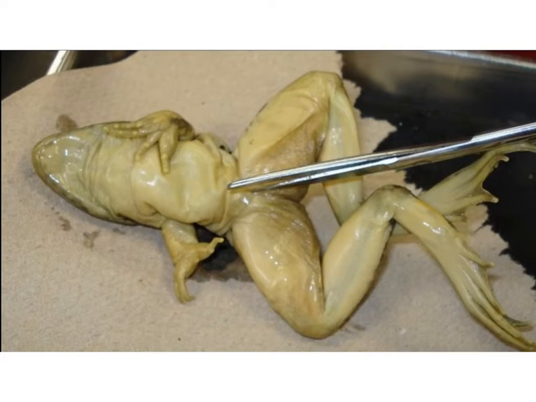When one begins dissecting the frog, we must first consider some various directional terminology. Towards the head is called the anterior surface. Towards the tail or tushy area is the posterior. The belly side is the ventral. The back side is the dorsal.